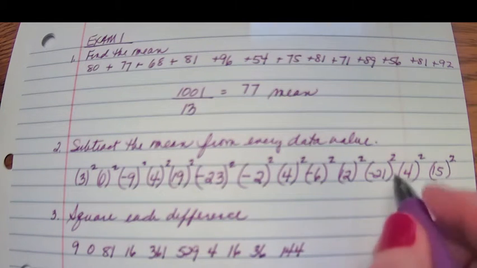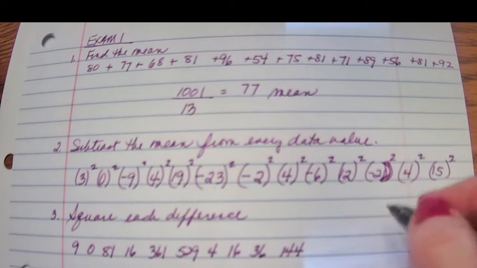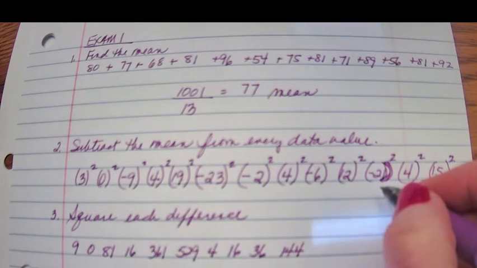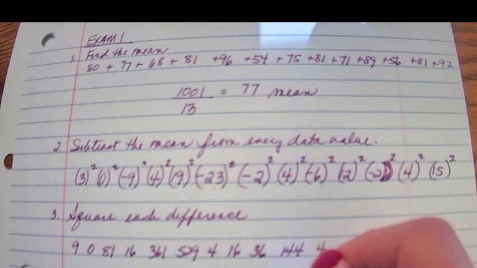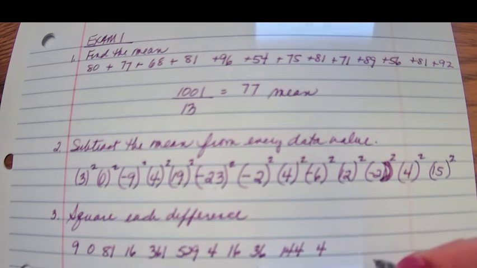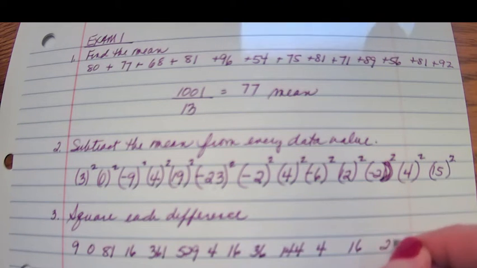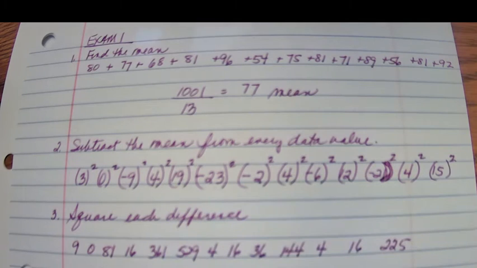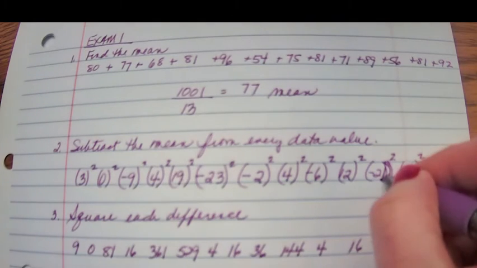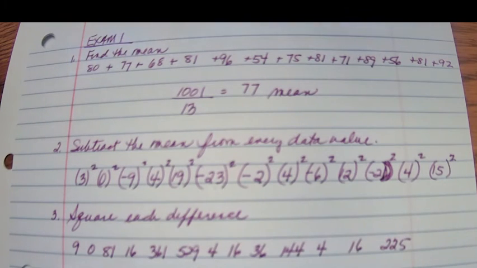Negative 2. Oh, that's a negative 2, not a negative 21. Negative 2 squared is a 4. Four times 4 is 16, and 15 times 15 is 225. 56 minus 77, that is a negative 21. Negative 21 squared is 441. There we go. You can see why we're going to let the calculator do all this, right?